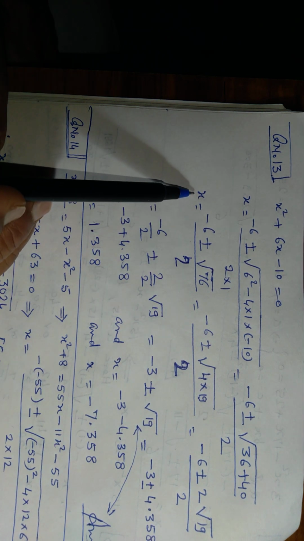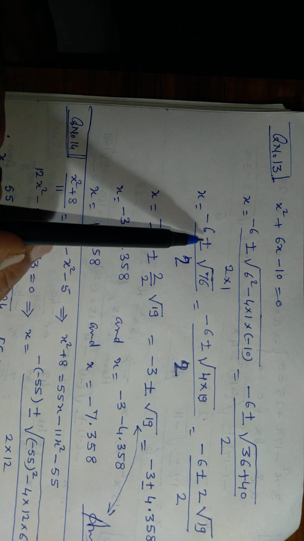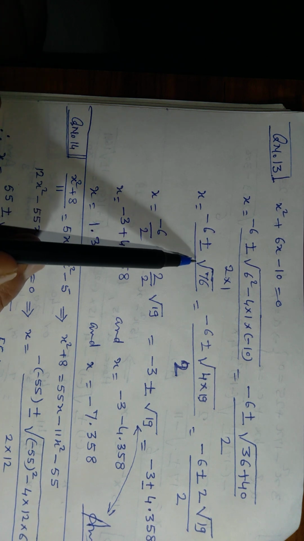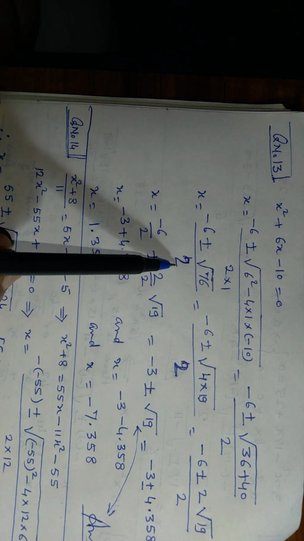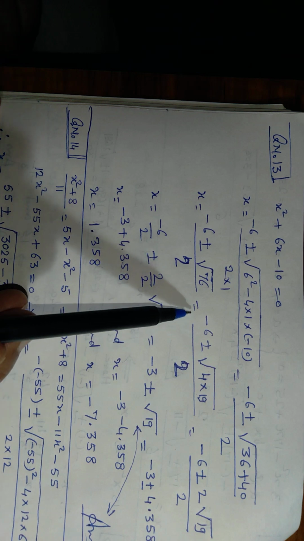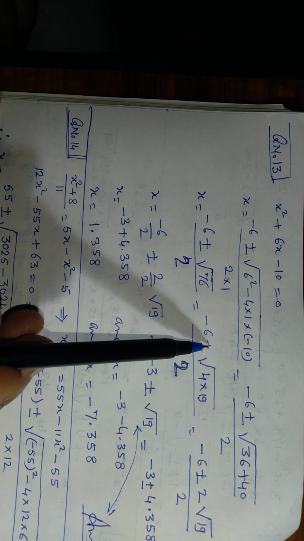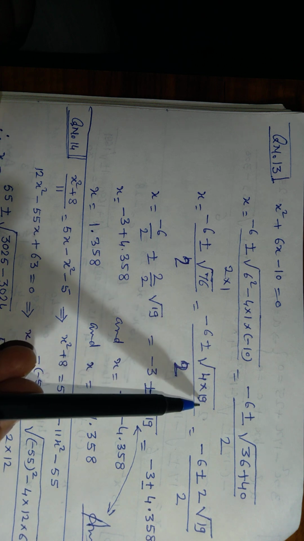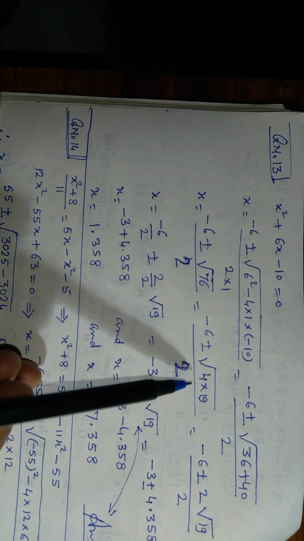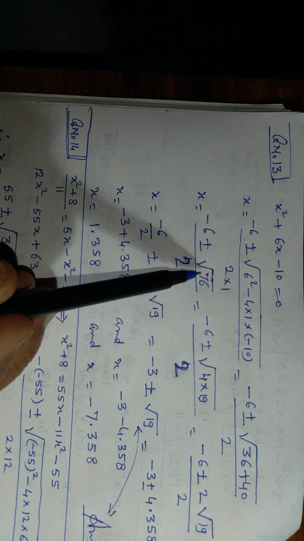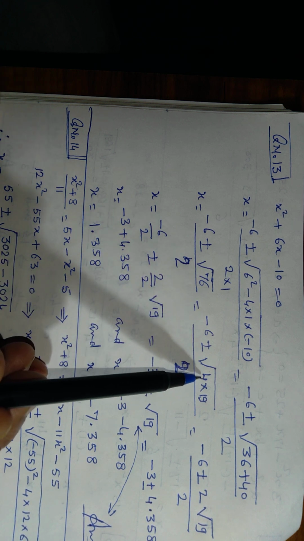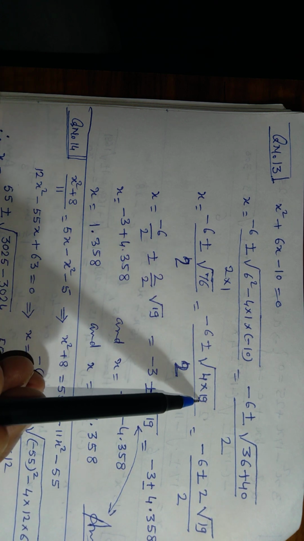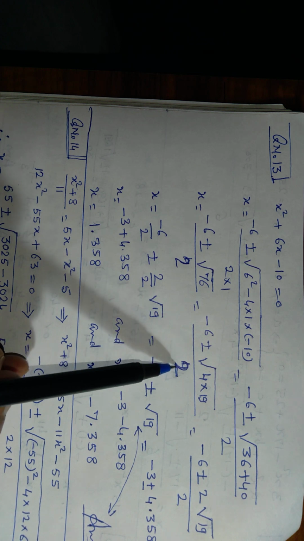Now x will be equal to minus 6 plus minus root 76 divided by 2. It will be equal to minus 6 plus minus root 4 into 19. You see 76 I have just mentioned in the product form, that is 4 into 19, whole divided by 2.